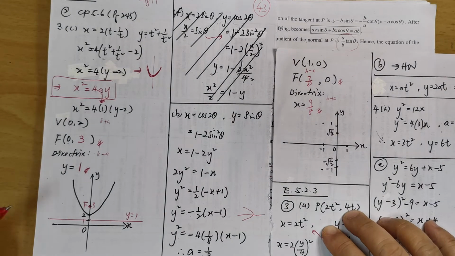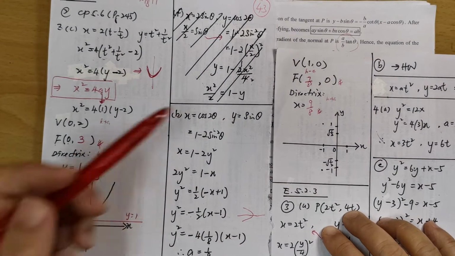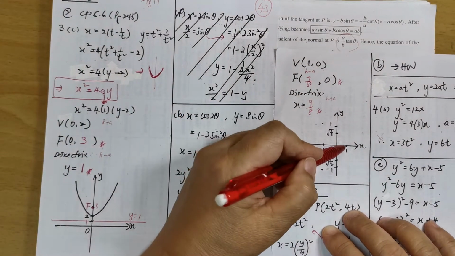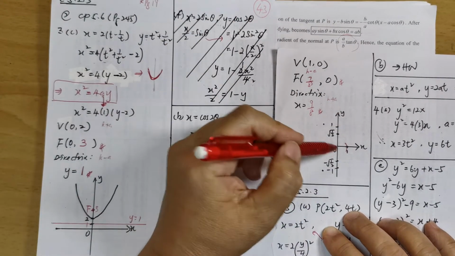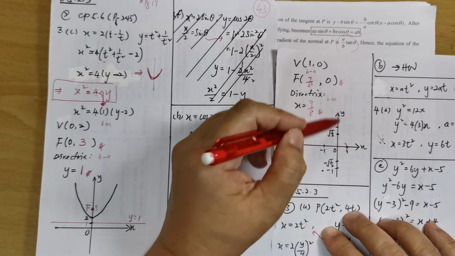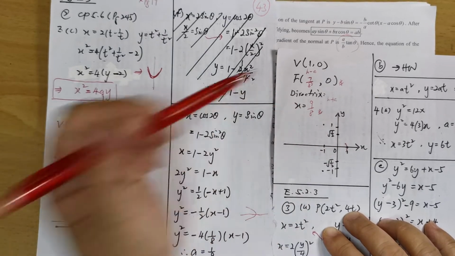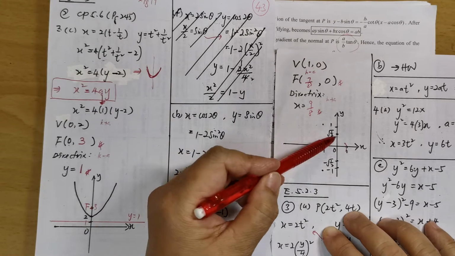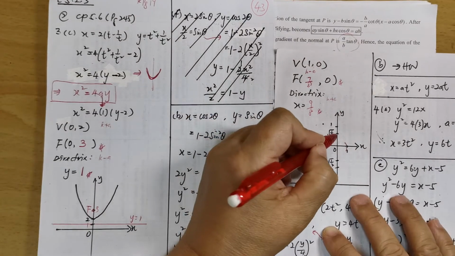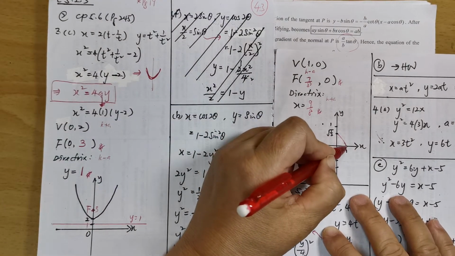Okay, now we sketch. So the vertex is 1, 0 here. This is your vertex. It opens to the right, and if it opens to the right, definitely it cuts the y-axis. So we substitute x equals 0 in here. You find that y is plus minus square root of 1 over 2. So it cuts here.